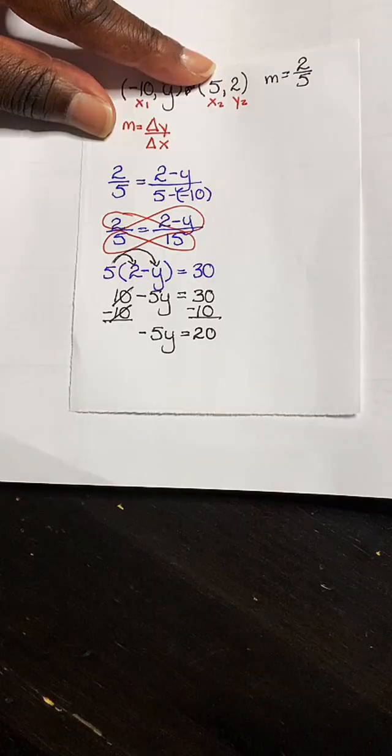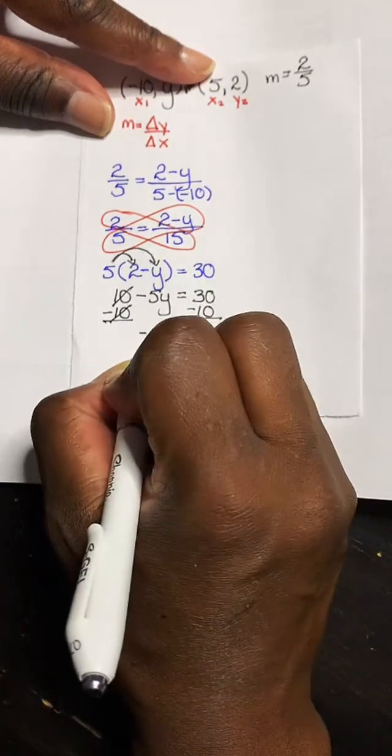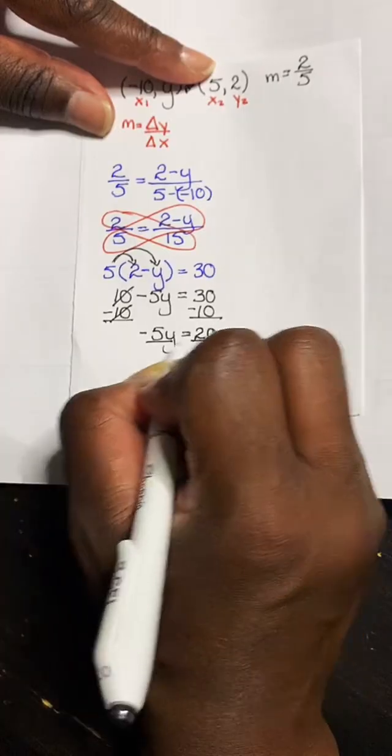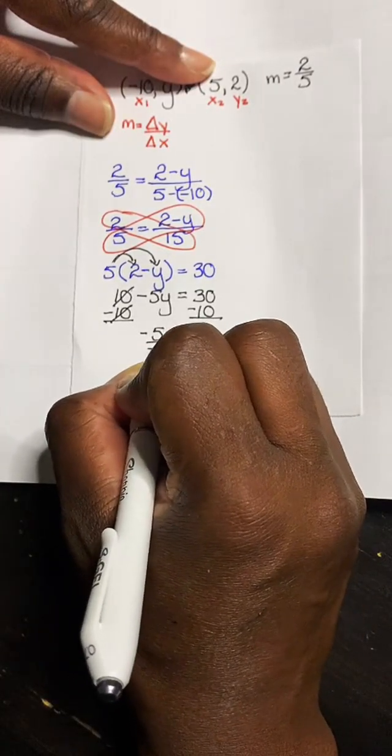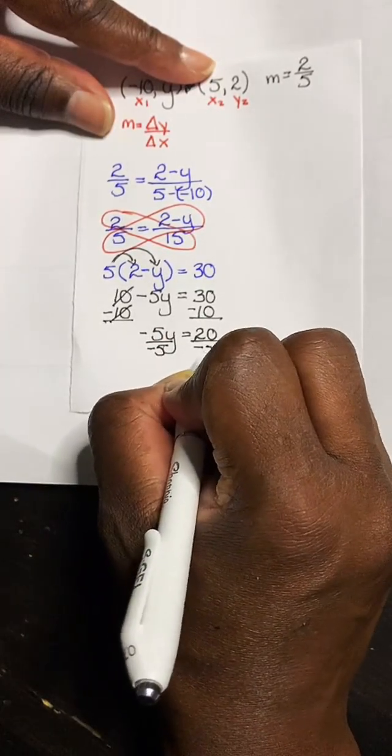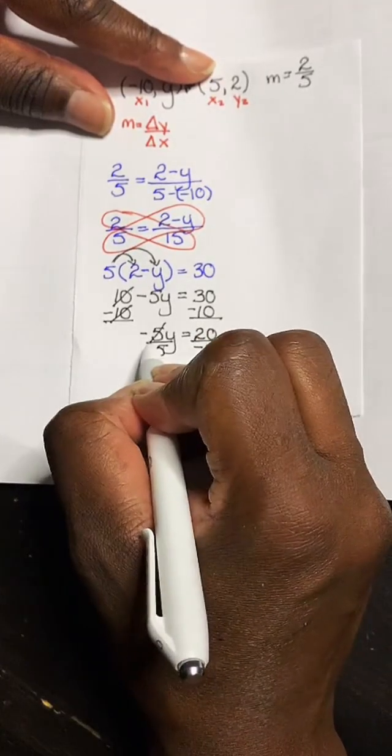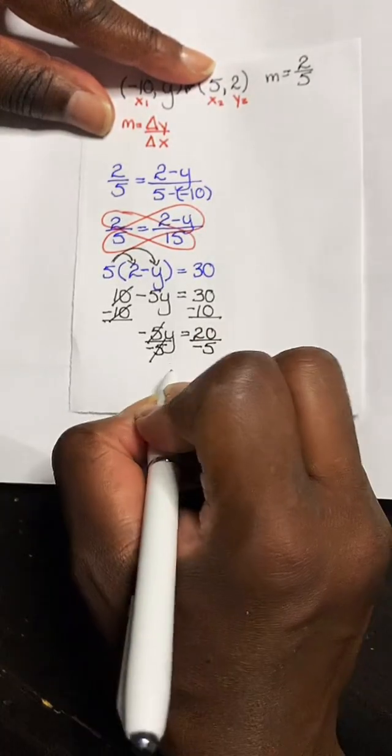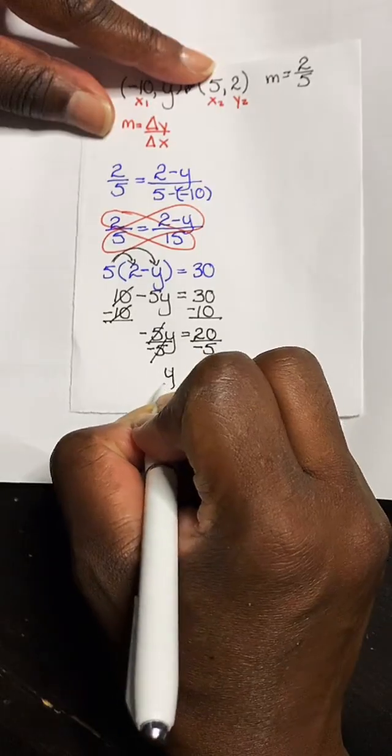Okay, taking notes, awesome. So we got that 20. So now, there we go, Kaya, thank you. We're going to divide both sides by the negative 5. So negative 5 divided by negative 5 gives me 1, and it's actually 1y.